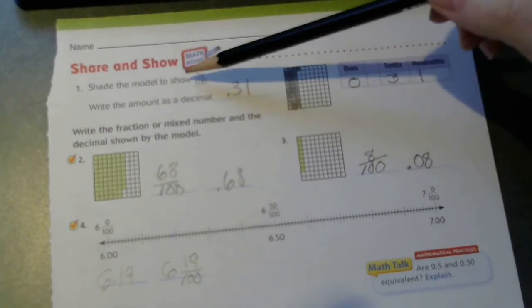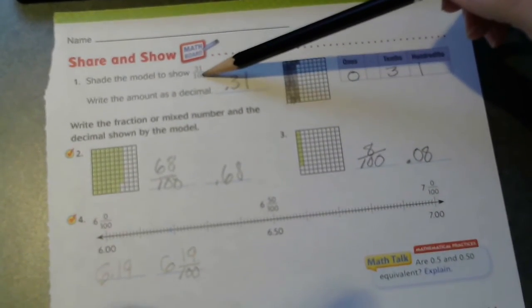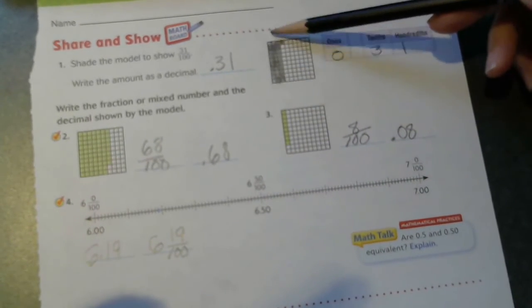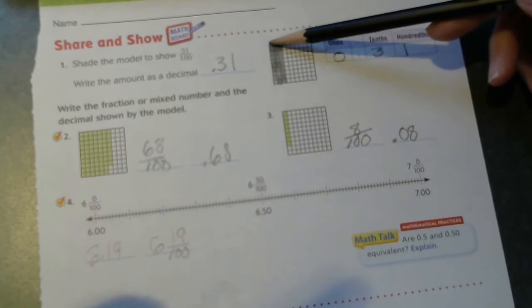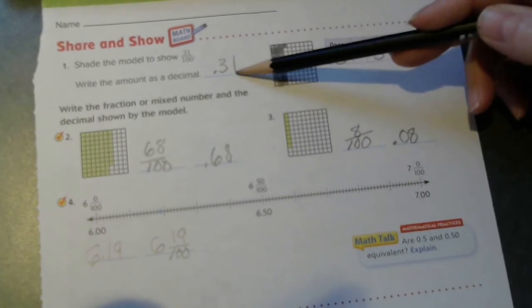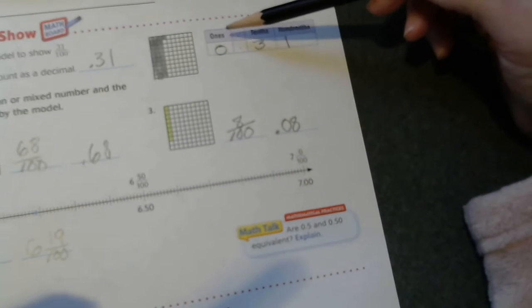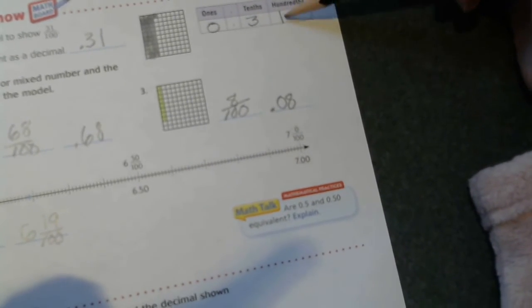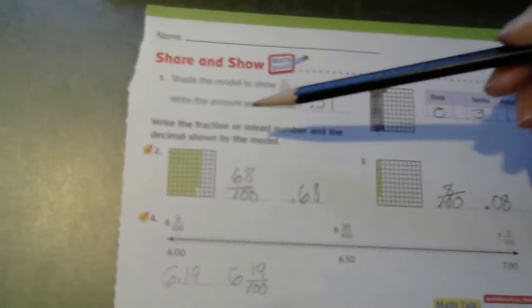On your share and show, it says shade the model to show 31 hundredths. This is our box of hundreds, and we would shade 3 rows for 10, 20, 30, and 1 square to represent that hundredth. We would put it in our decimal chart as 0 ones, 3 tenths, and 1 hundredth.